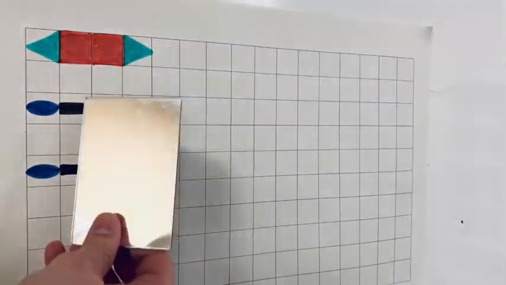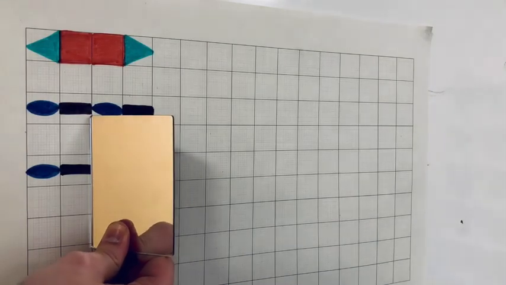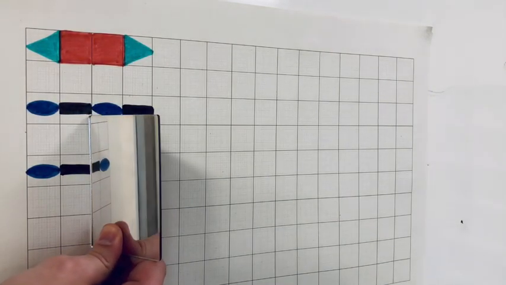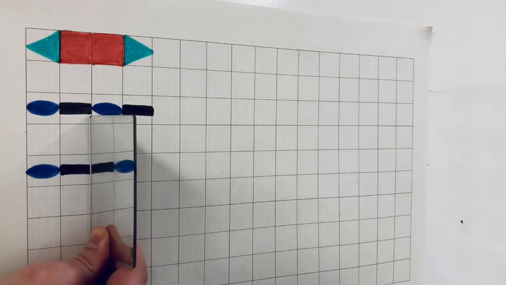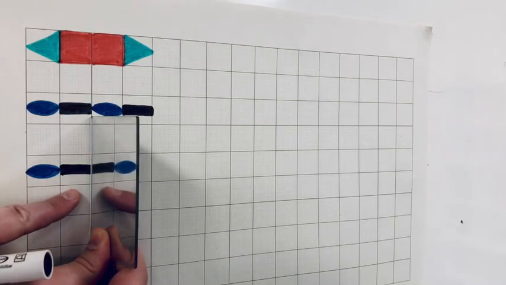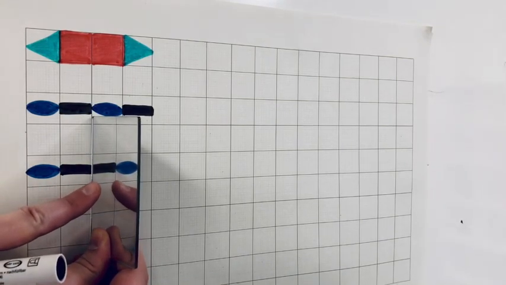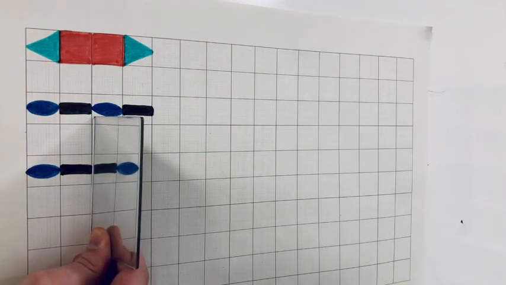So if we start again here at the side and then turn it so it reflects the pattern, we need to draw a blue oval, a black rectangle, one more black rectangle, and one more blue oval.